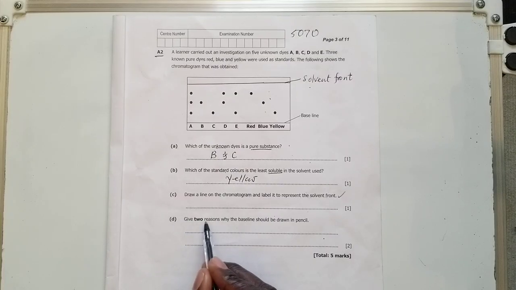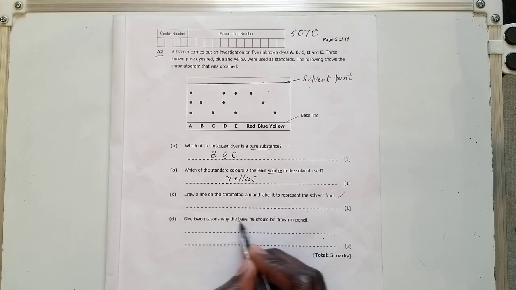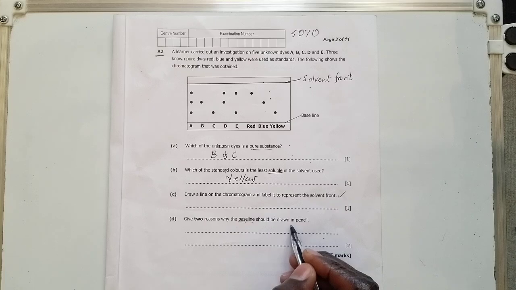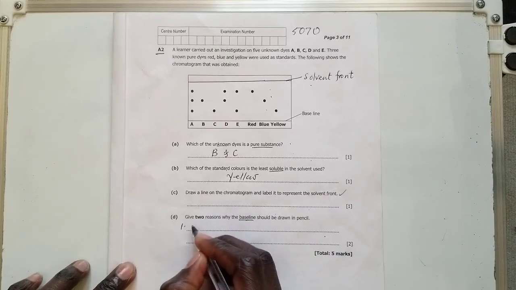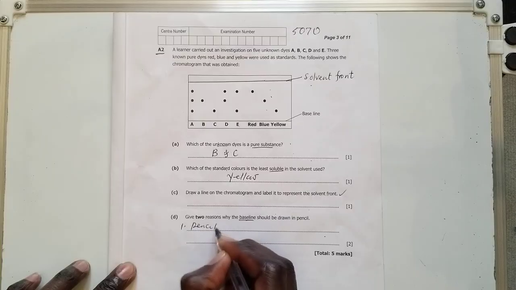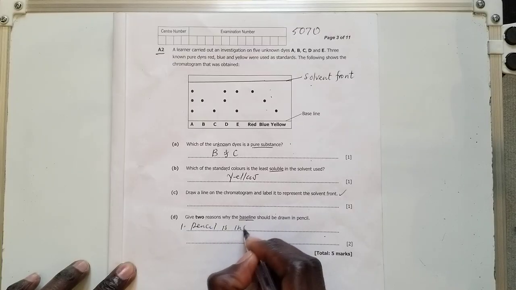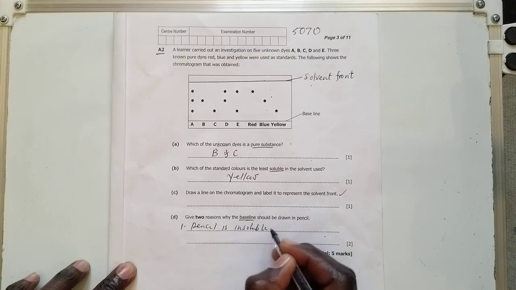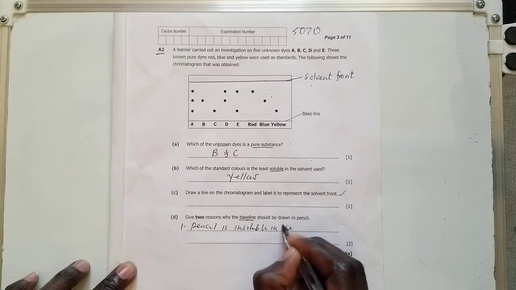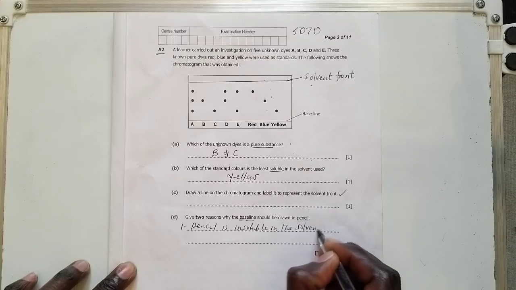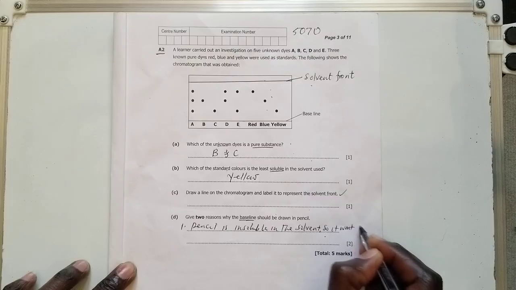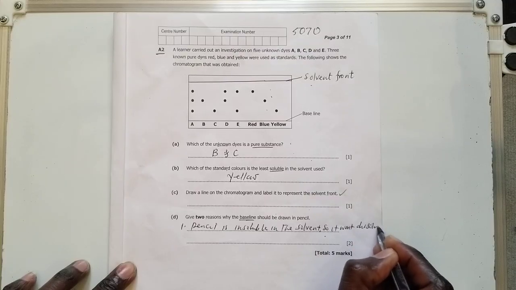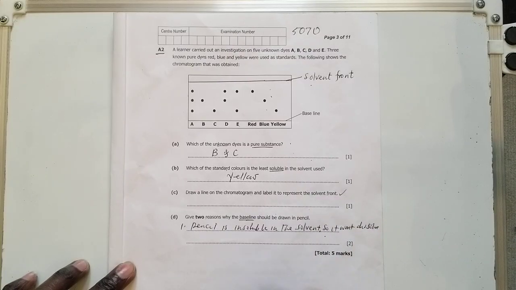Then D says give 2 reasons why the baseline should be drawn in pencil. So why is the baseline supposed to be drawn in pencil? Remember, one, I can simply say that pencil is insoluble in the solvent. So it won't dissolve, so it won't interfere with the result.